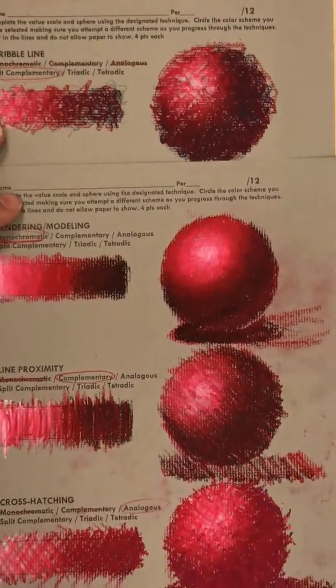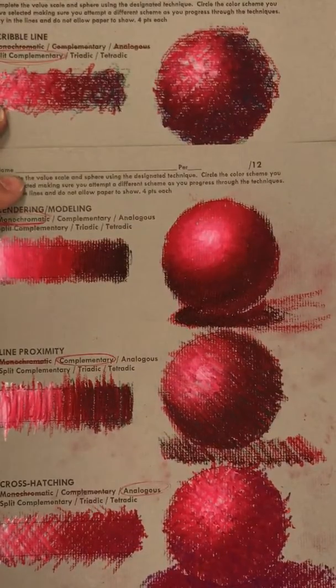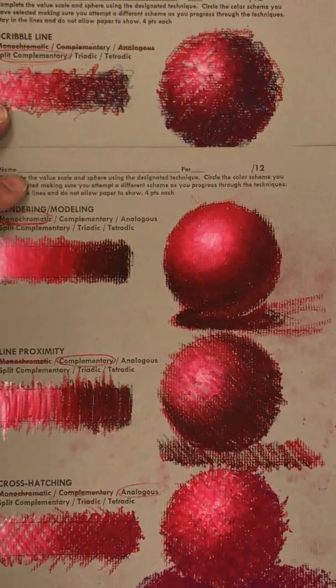That's what you're going for. It's a different texture. See how we're creating different textures. Can I say that another time? Different texture.